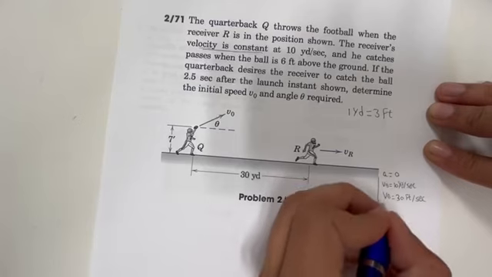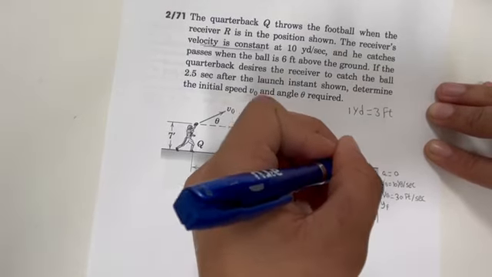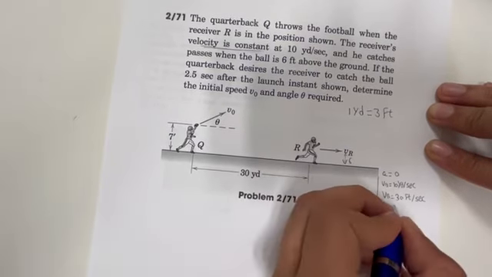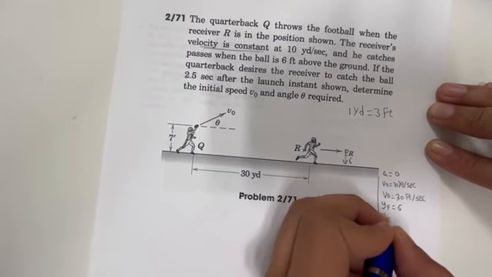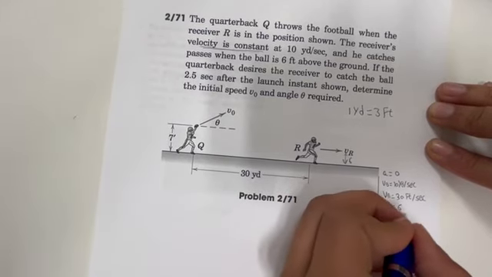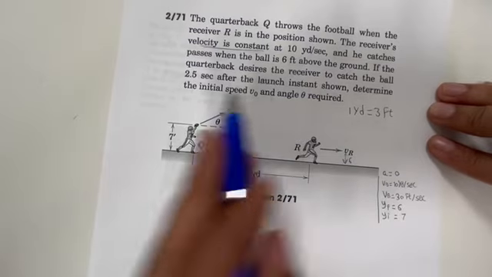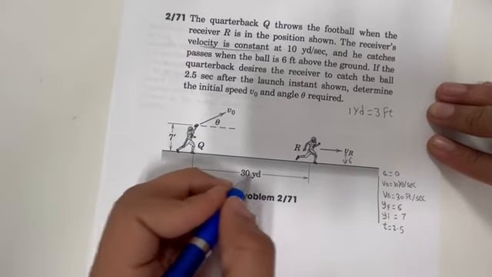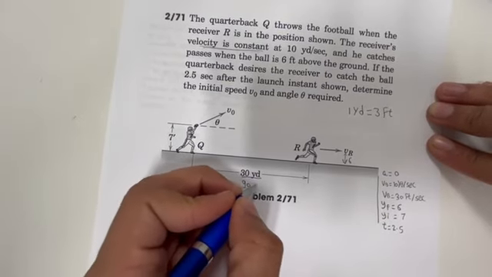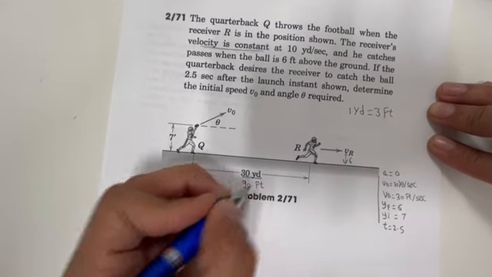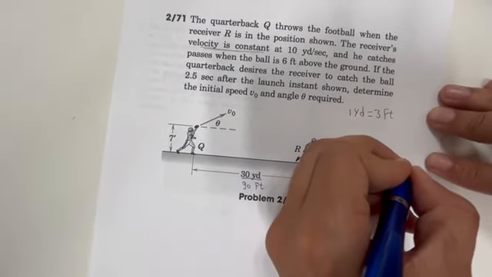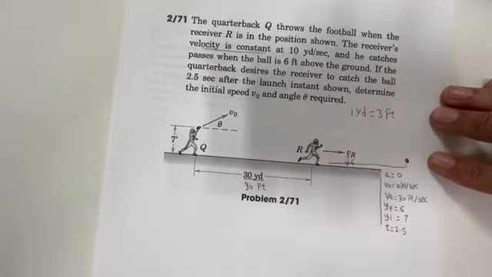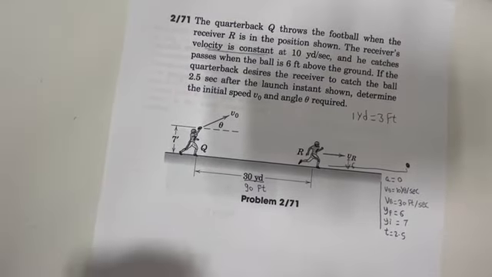What else? He said yF, which is the height they catch the ball at, is 6. The y initial, we have it already, equals 7. And he gave us also the time, 2.5. And here I can change this one to make it 90 feet. So we try to get the ball here after the 2.5 seconds.